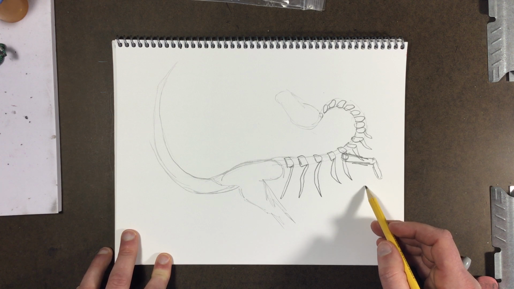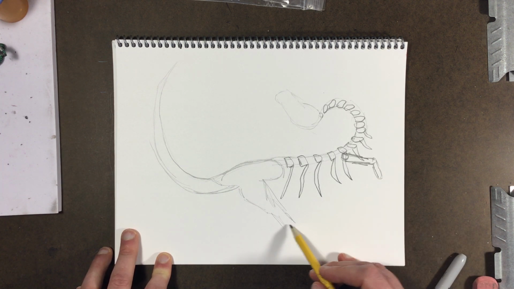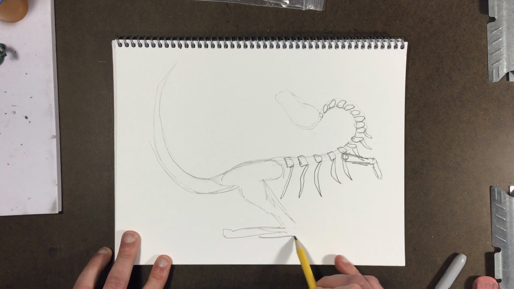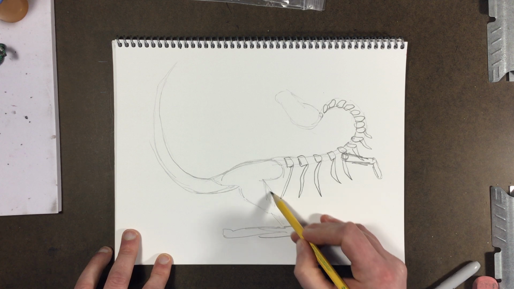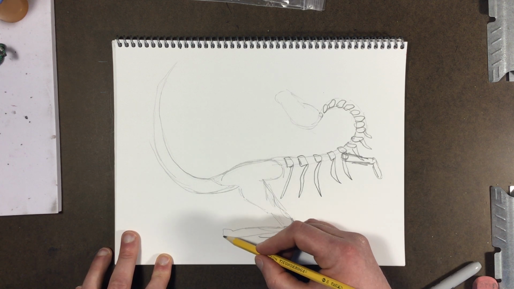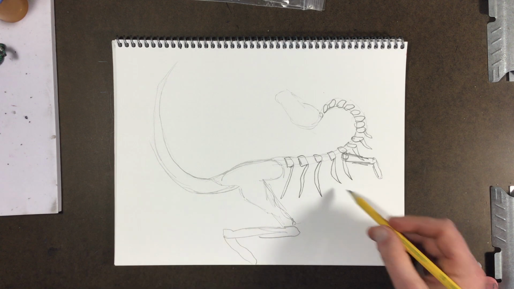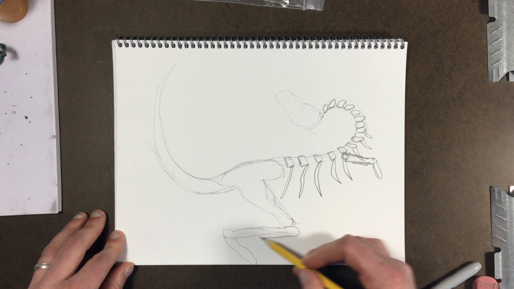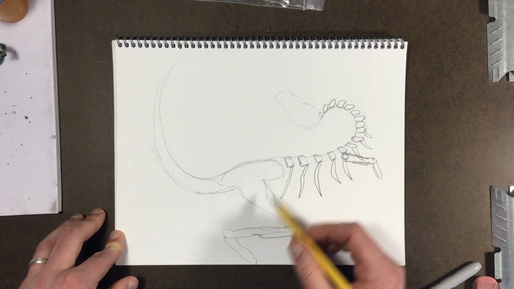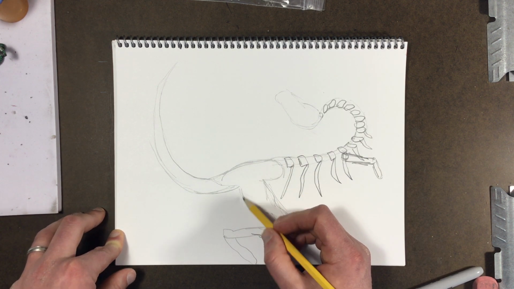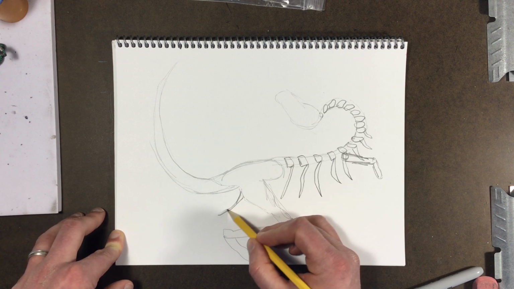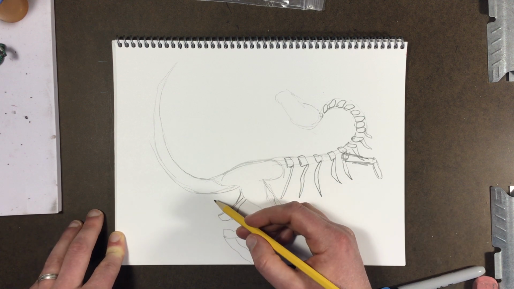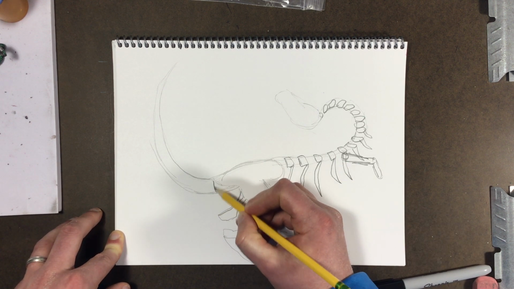And then down here, the bottom of the leg goes this way. Yet again, we're just making shapes that aren't really exact, because the reality is when these dinosaurs get compressed by all those years of weight, the bones get misshapen quite a bit. There is the bottom of its pelvis. Now we're going to do the back.